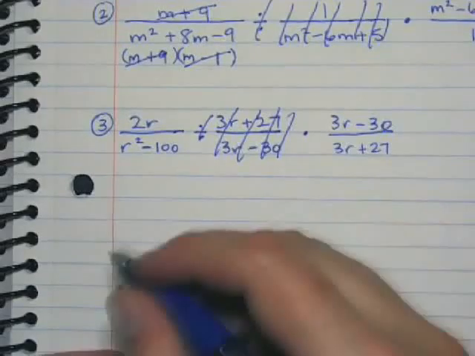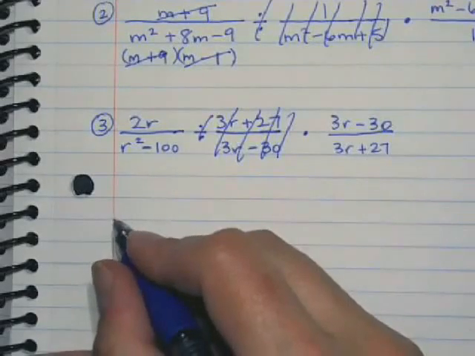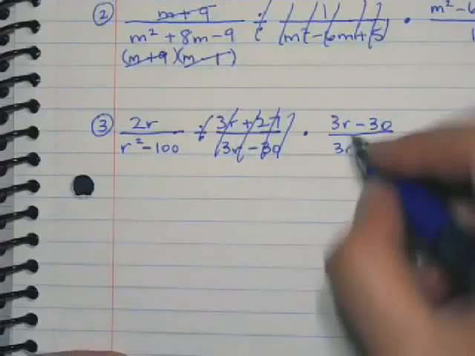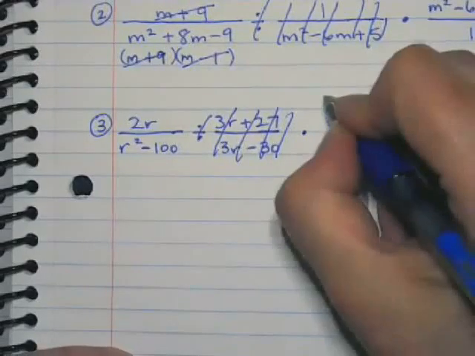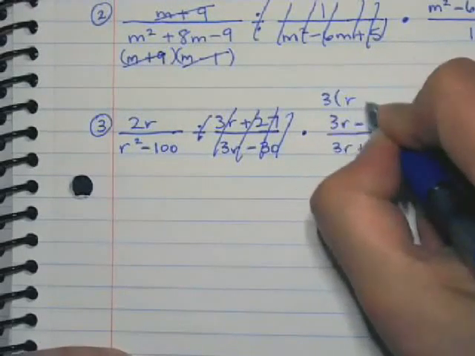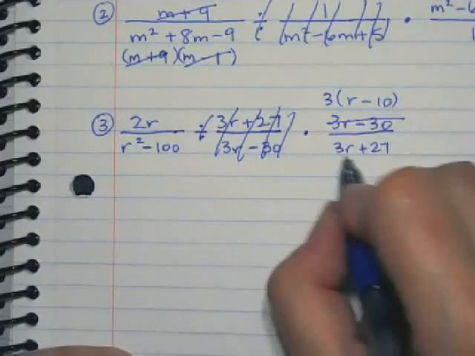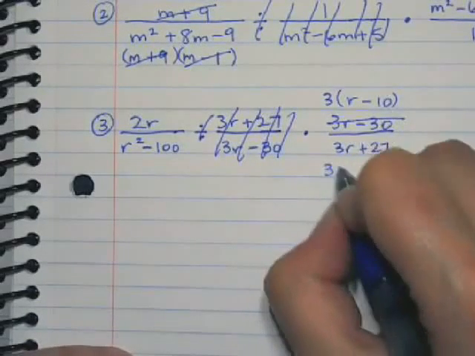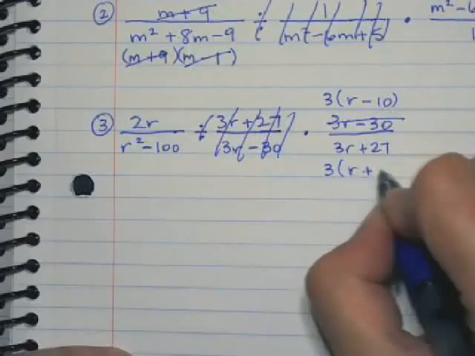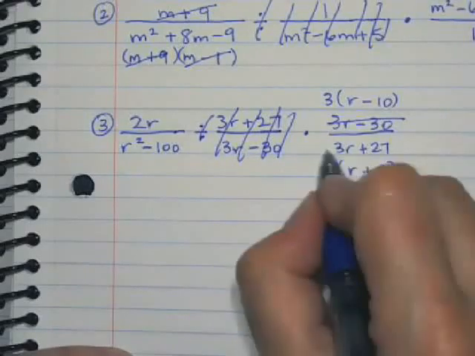Okay, now that you're back, I'm going to go through and do all of the factoring I can here. I see I have a 3 and a 30. I know I can factor a 3 out of that. I'm left with r minus 10. I'll cross that out so I don't use it anymore. Here I've got a 3 and a 27. I'm going to factor that out: r plus 9. Okay, so I've done 2 factorings.